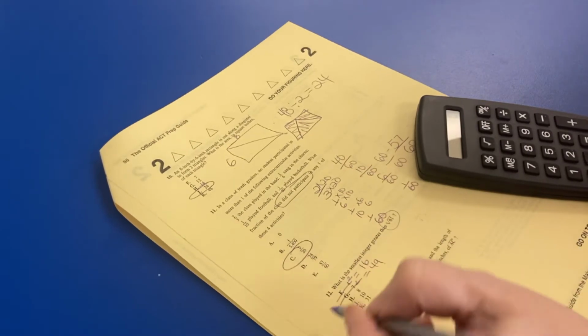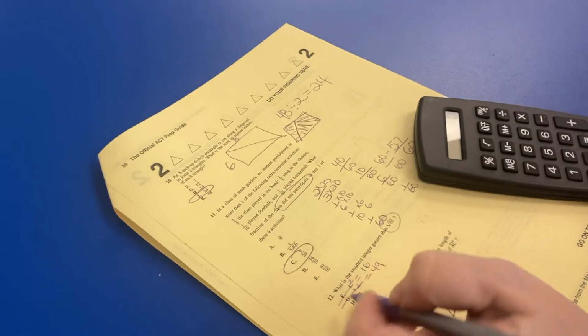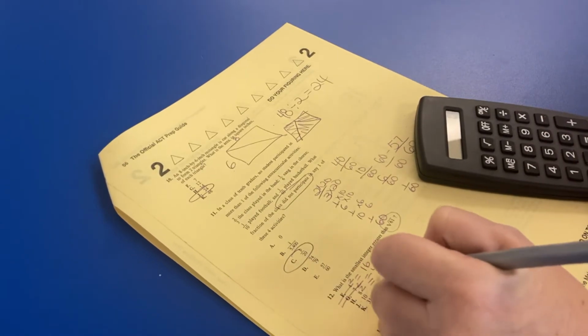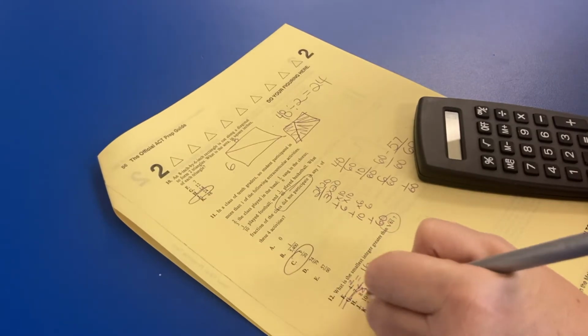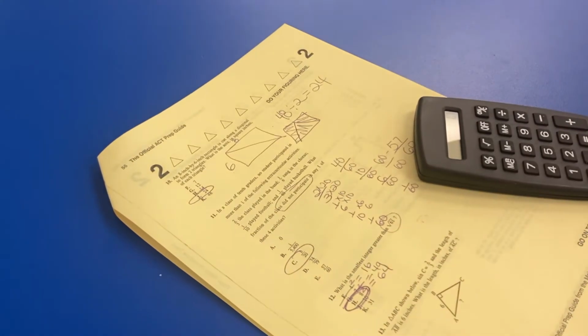49 is not greater than 61. 8 times 8, we know what that is. 8 squared is 64. That is the smallest integer greater than that. So it would be H in that case. Okay. And we don't have to do the other ones because that's the smallest.